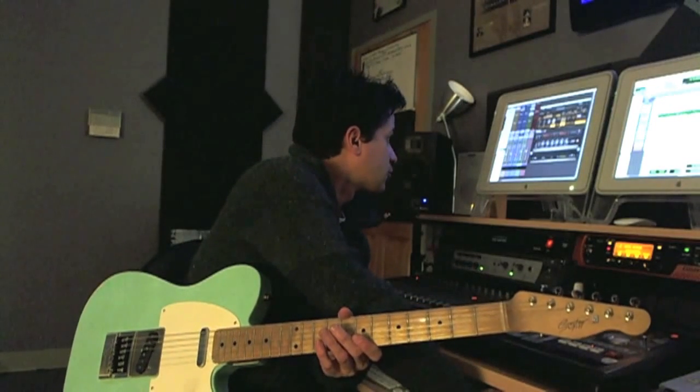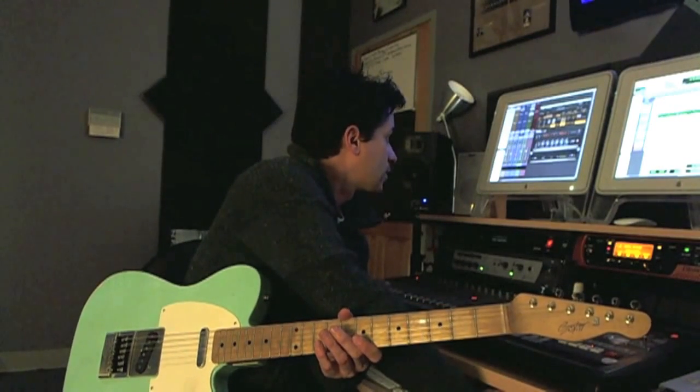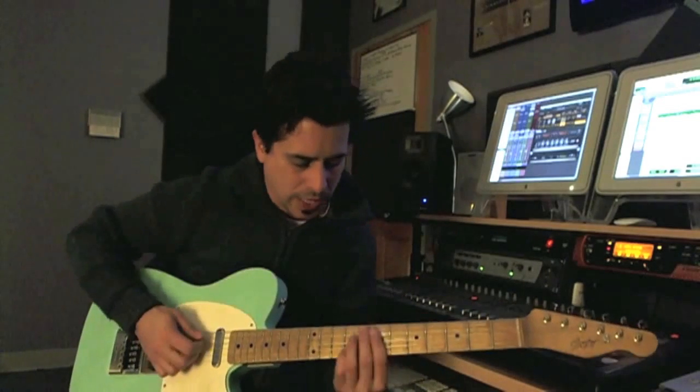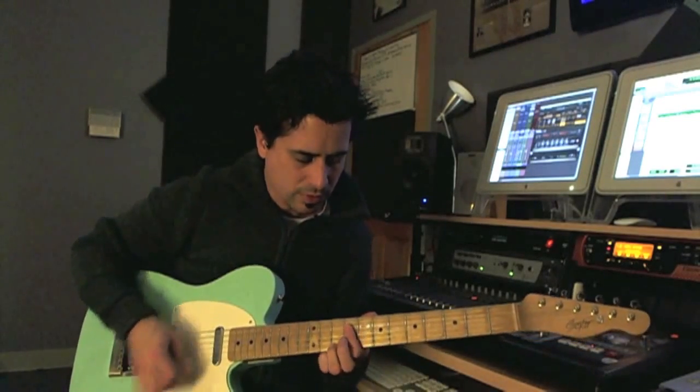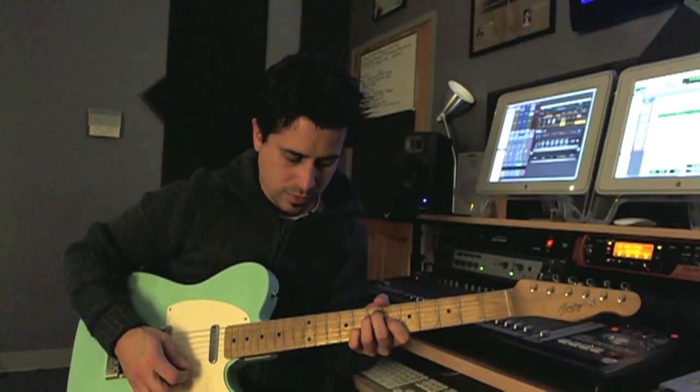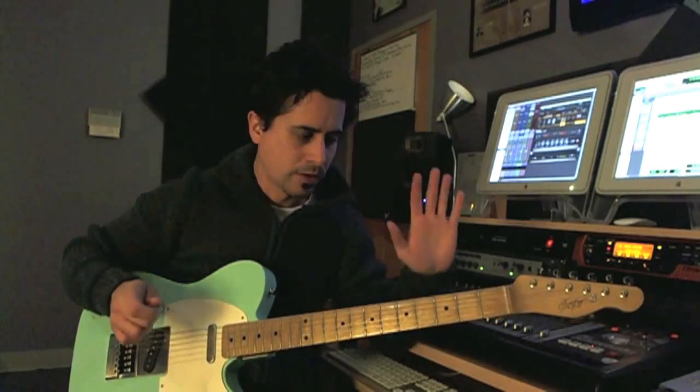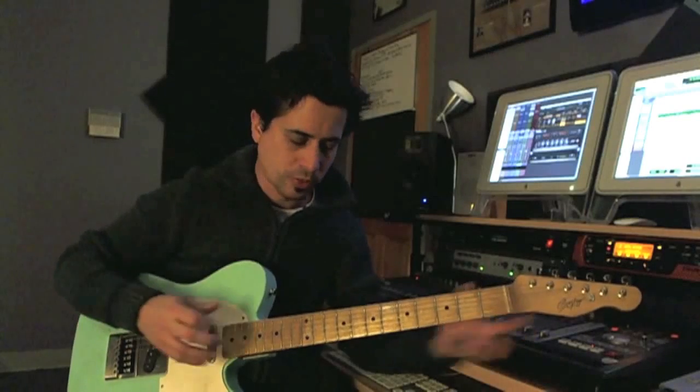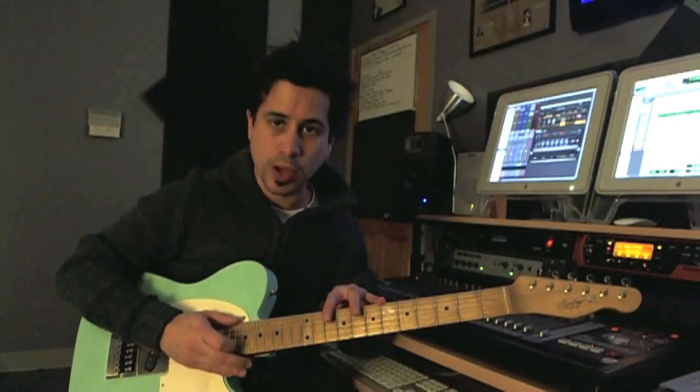Let me take some of this overdrive off here. Okay, so we got E7, E7, D7, D7, and then A7. What's cool, you're learning shapes that you kind of already touched on, but you're putting them in a new context, a new spot on the guitar.